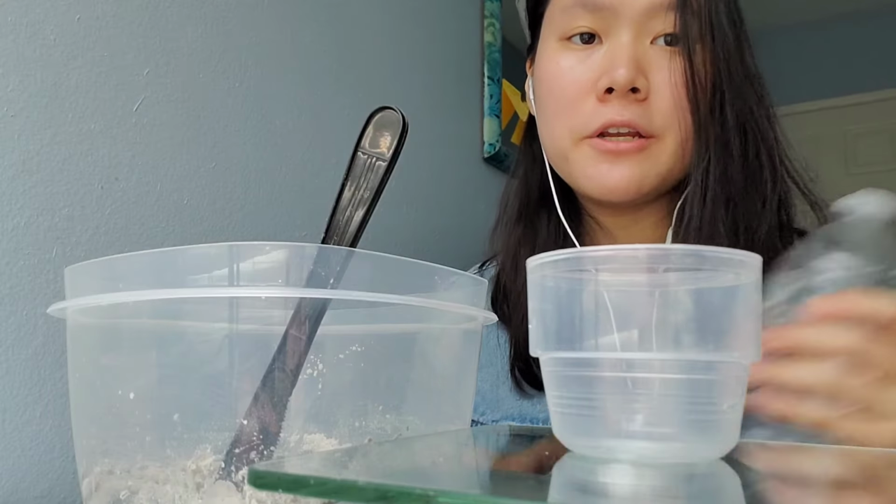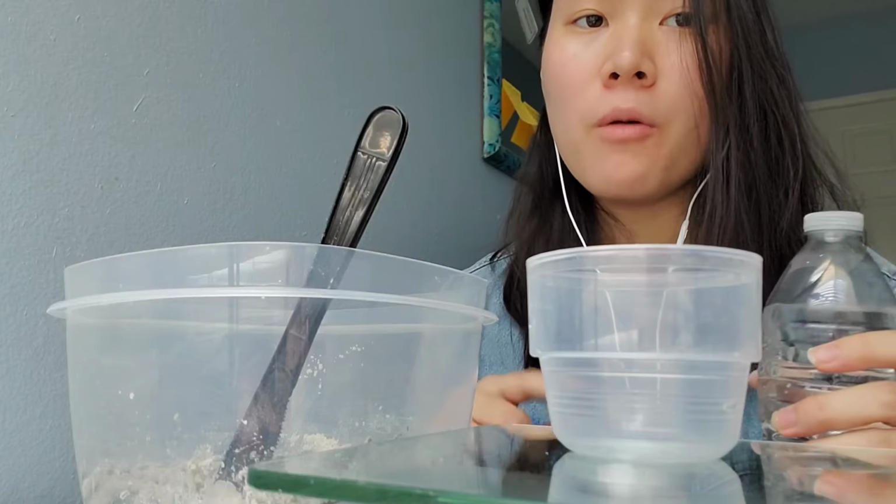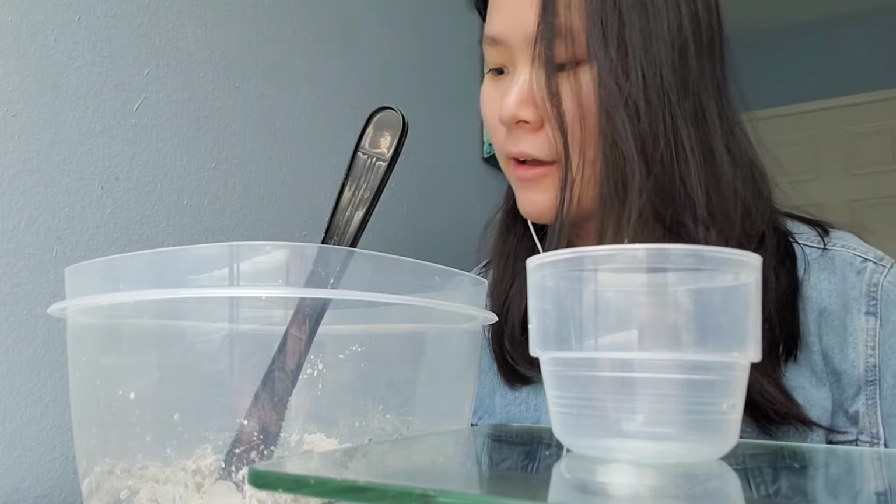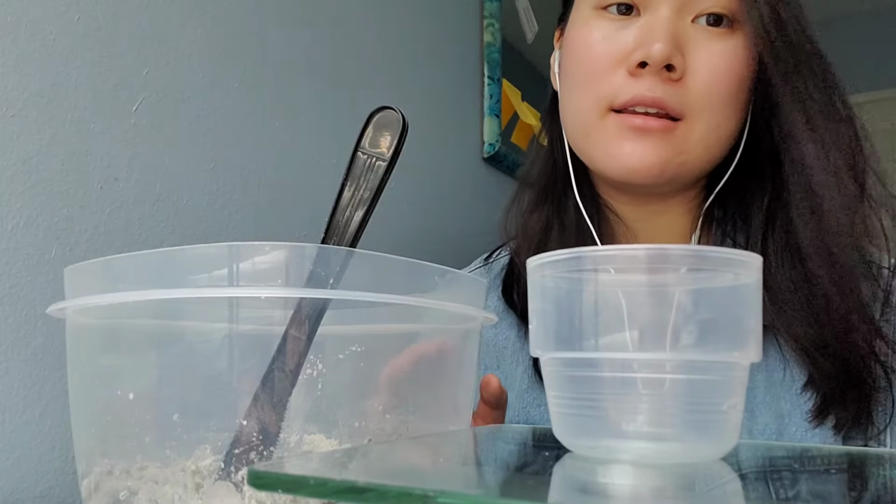We're gonna continue to add the mass of water, only 5% water content each time.